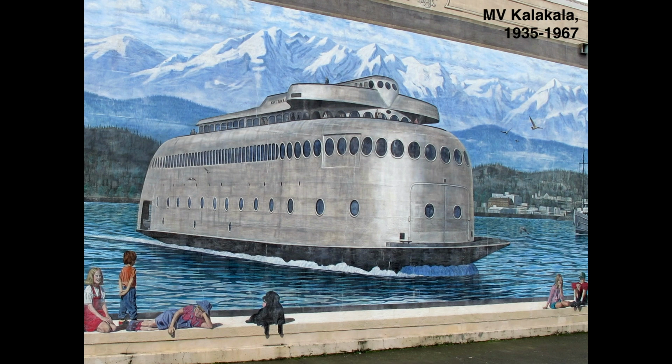This ferry is never going to move fast enough to need streamlining. However, it has all of those signifiers. It's clearly made of metal, it's enclosed, it has airplane-like windows and shapes. If you look at the bridge, it almost looks like the front of an airplane. And this, again, was something that was considered incredibly modern and forward looking at the time.